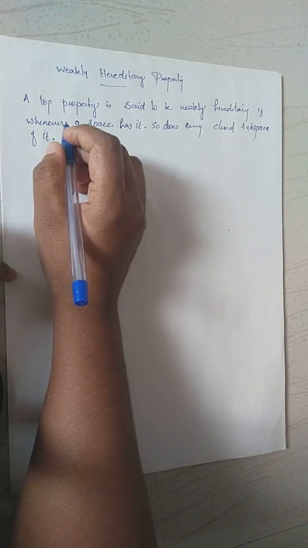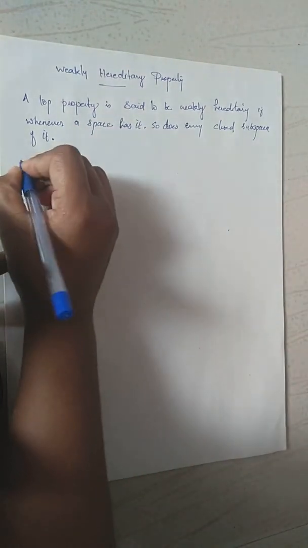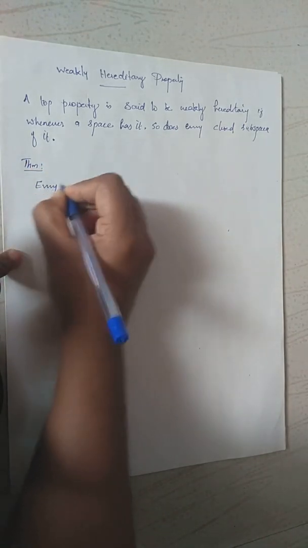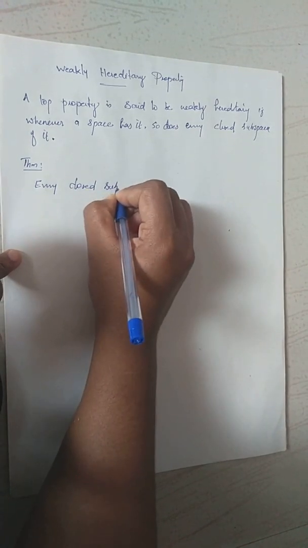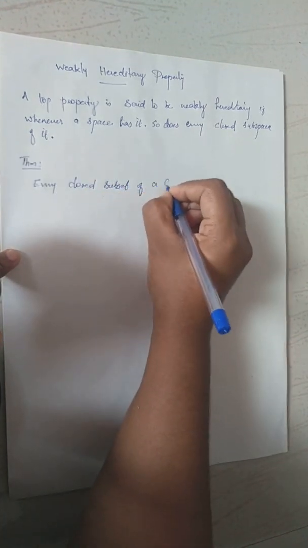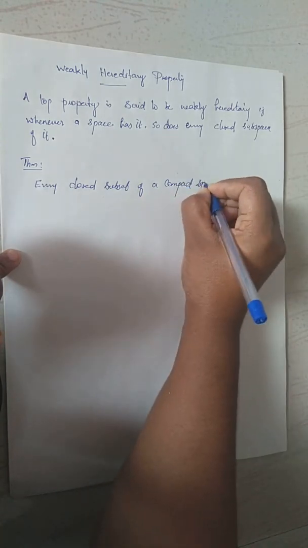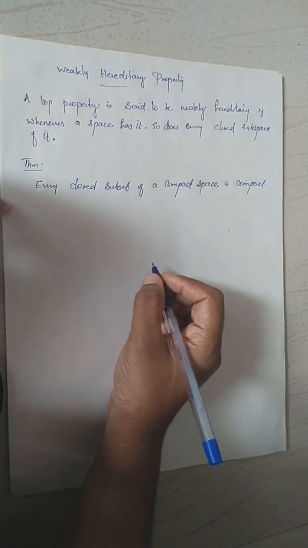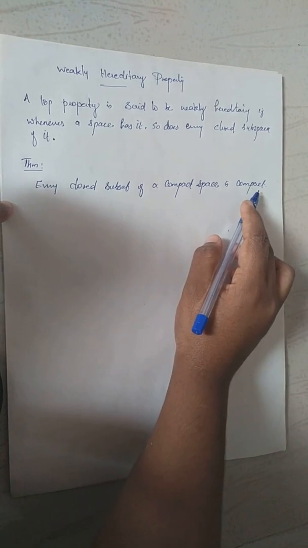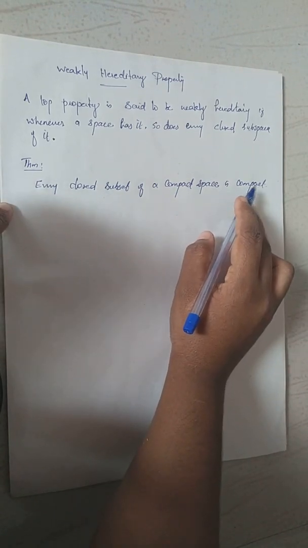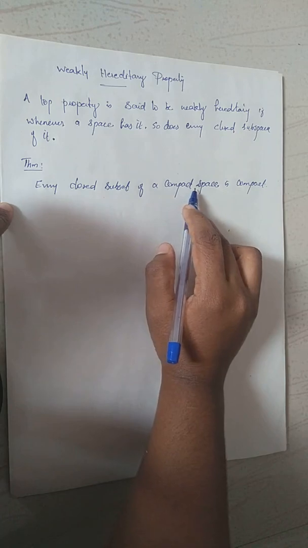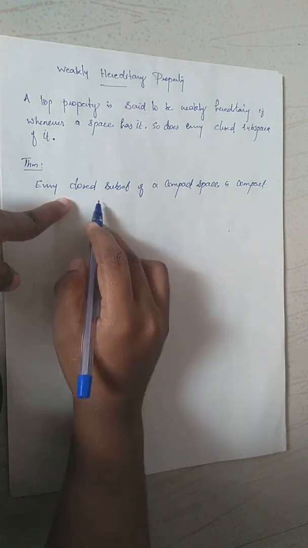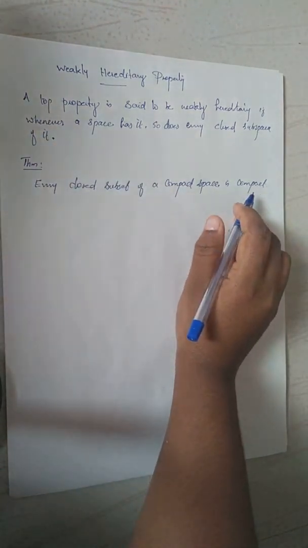So to check what are the examples, we will prove a theorem first. Theorem: every closed subset of a compact space is compact. If we prove this theorem, that means every closed subset of a compact space is compact, then I can say that the property compactness of a topological space is satisfied for every closed subset of it. That means compactness will be a weakly hereditary property.